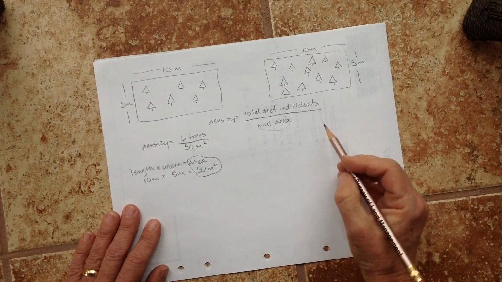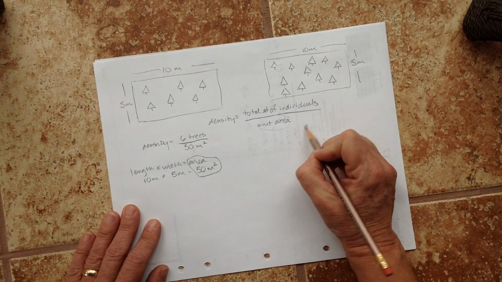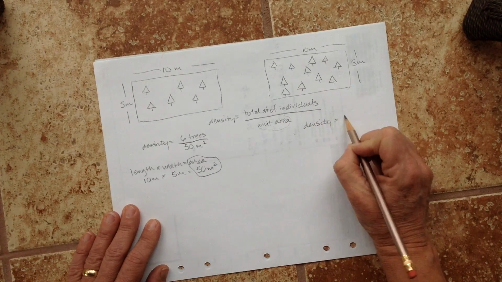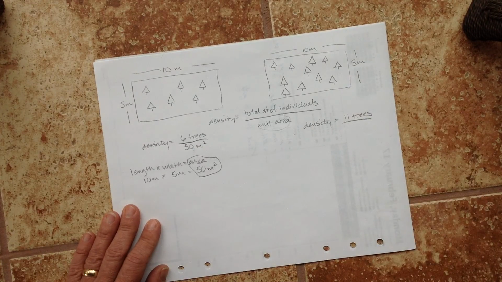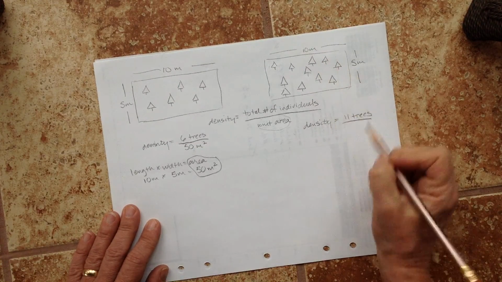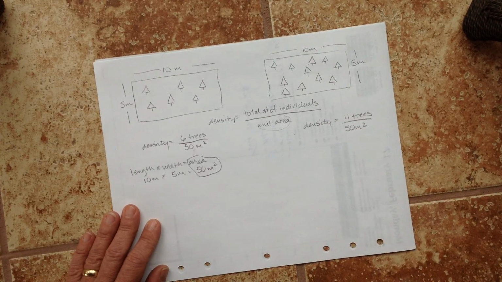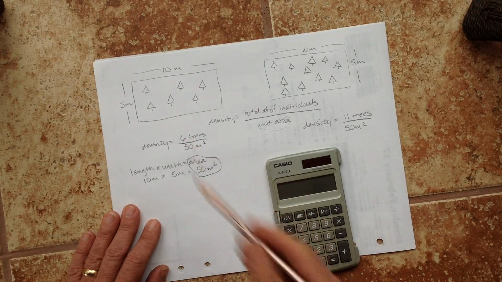We can also do that on this side. The total number of individuals, so density equals 11 trees divided by the unit area, 10 by 5 is 50 square meters. Then we take our calculator out and we actually do the division.